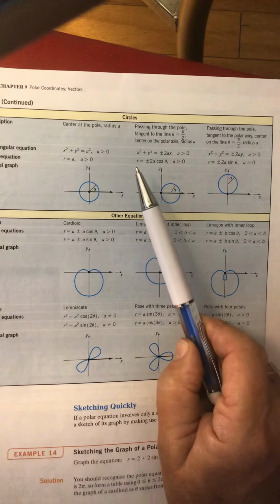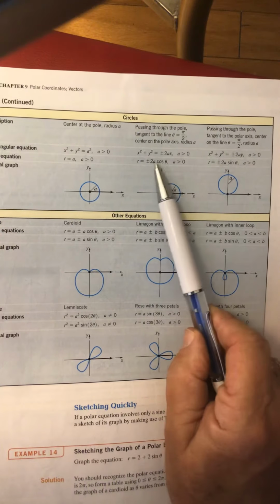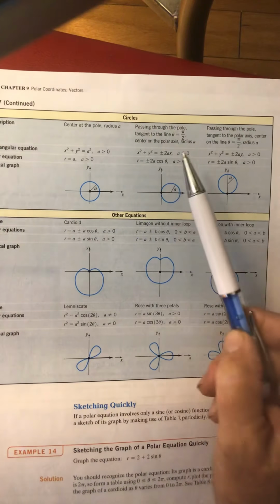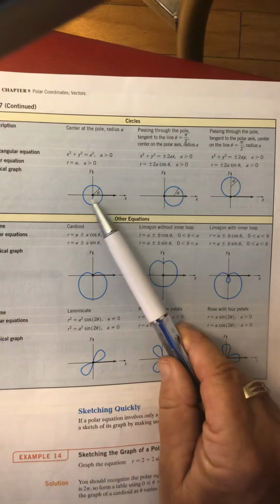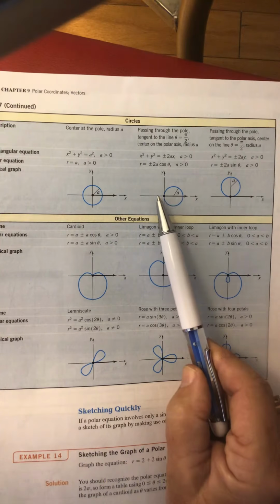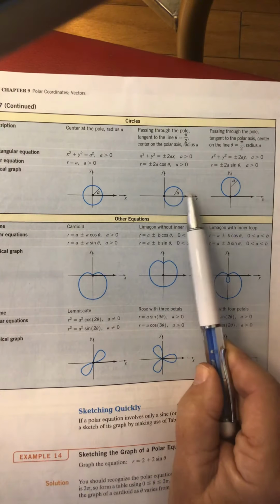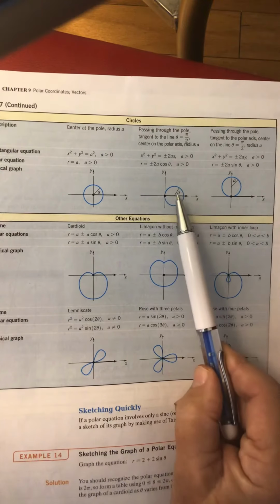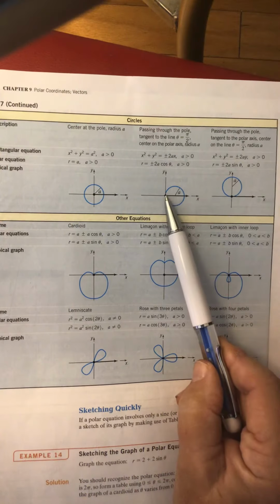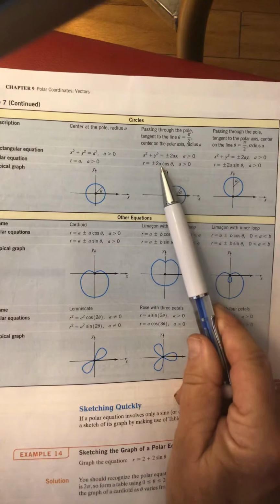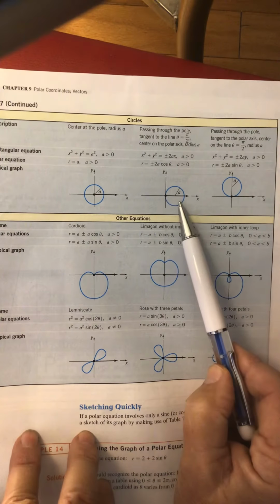If you have r equals plus or minus 2a cosine theta, that's going to be a circle. But instead of centered at 0, 0, since cosine is in the x direction, it's going to be in this direction with radius a. So the diameter is 2a. That's where this number comes from. So from 0, 0 to 2a, and there's our circle.